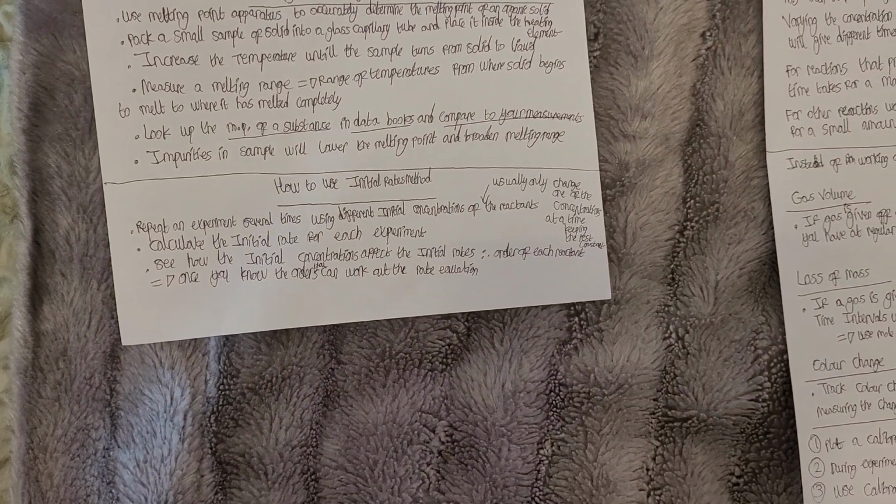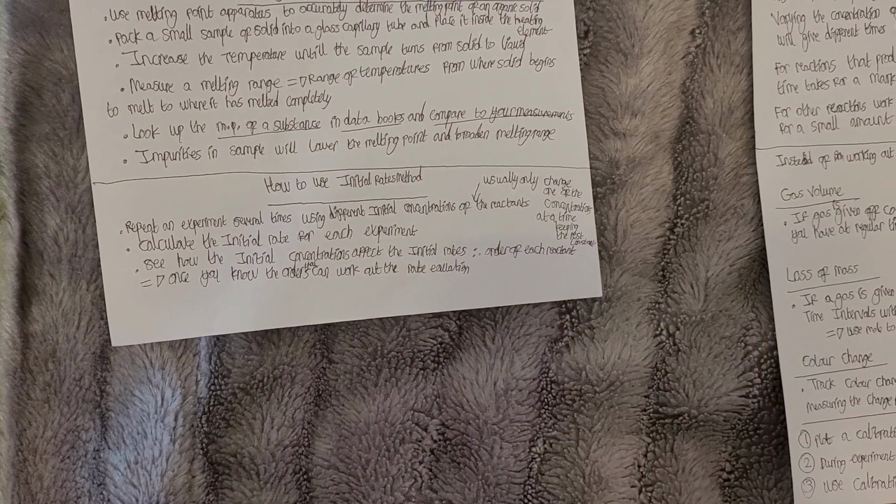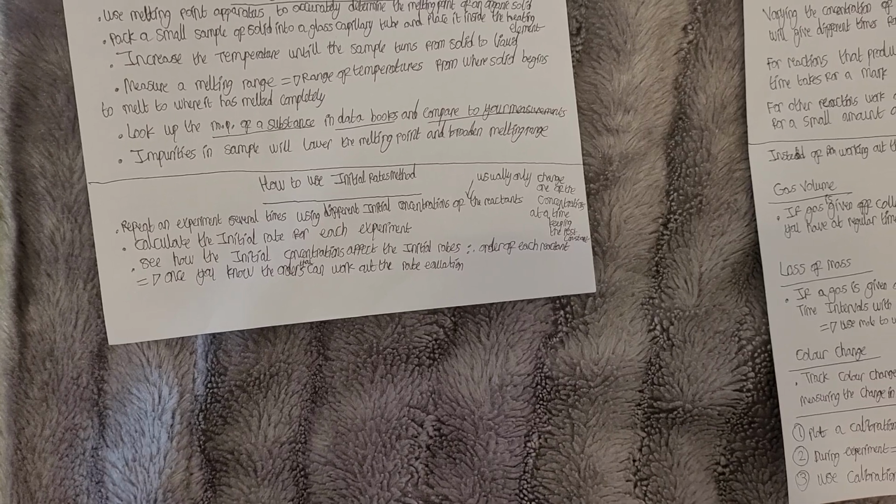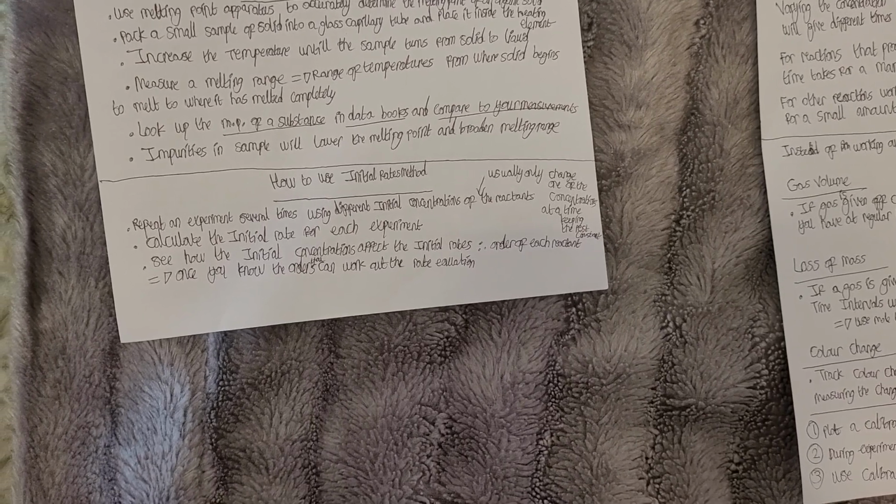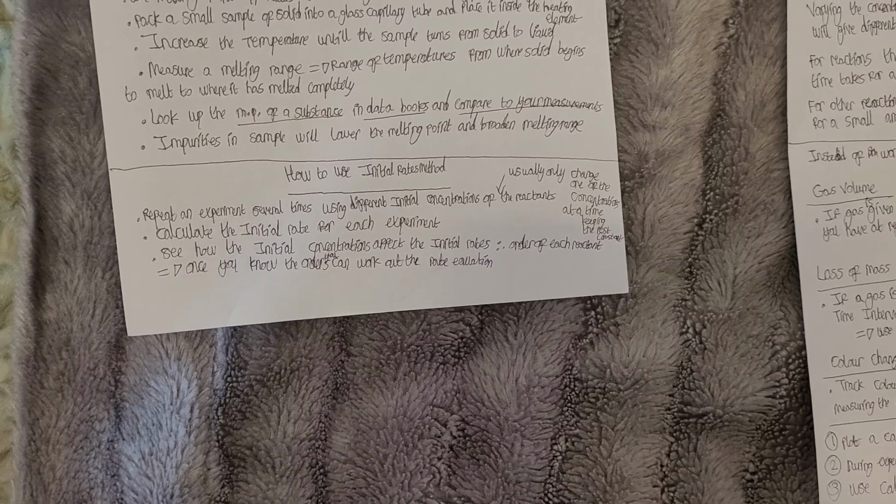Calculate initial rate for each experiment. See how the initial concentrations affect the initial rates. Therefore, we can work out the order of each reactant. Once you know the order of each reaction, you can work out the rate equation.